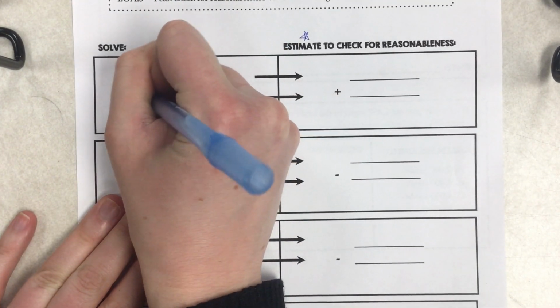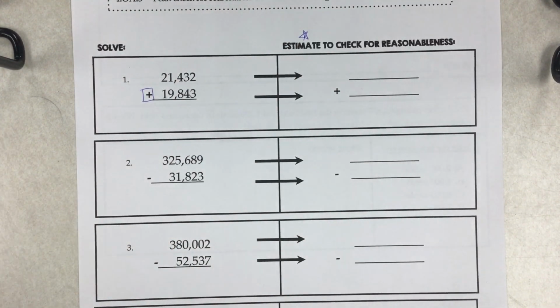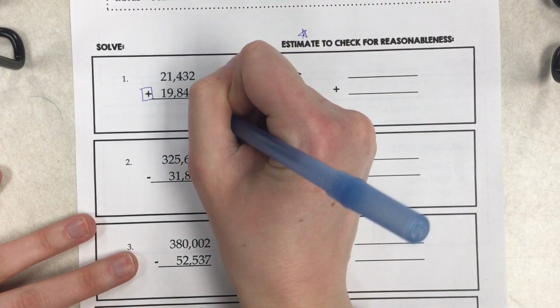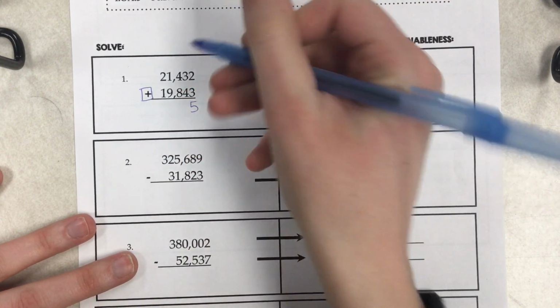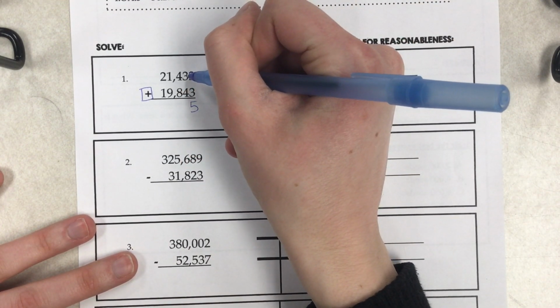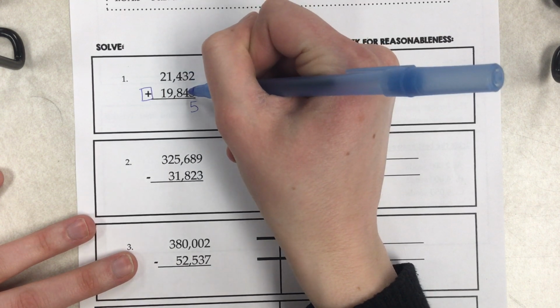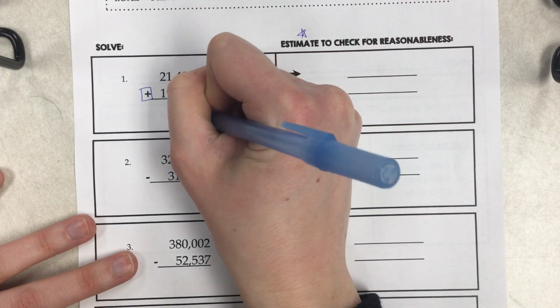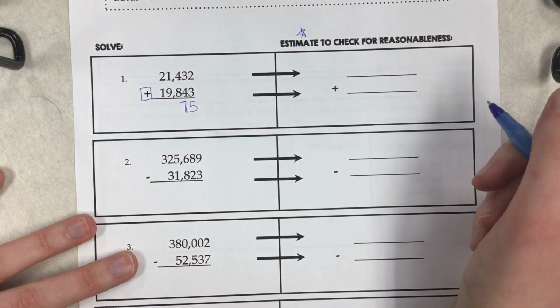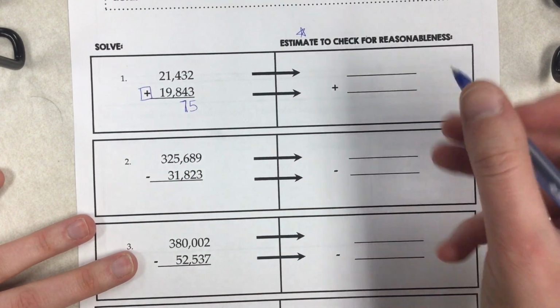21,432 plus, box in the plus sign because you don't want to lose points because you accidentally did the wrong operation, plus 19,843. So I think to my song for addition, the first thing I do is add the ones. So 2 plus 3 equals 5. Then I go to the next place, the tens place. 3 plus 4 equals 7. And so far I have all 1-digit numbers, so I don't need to regroup yet.